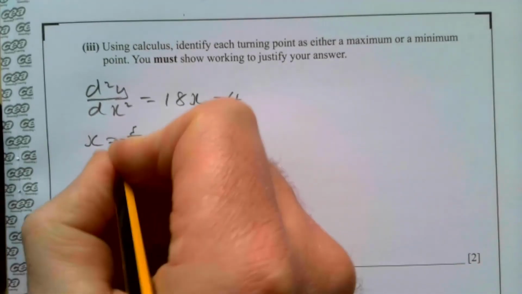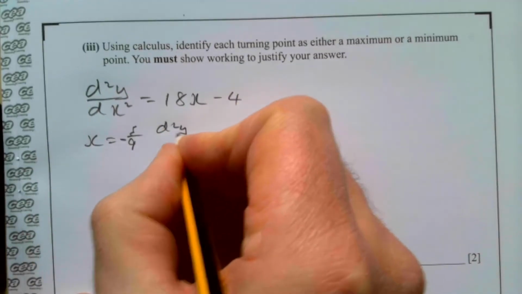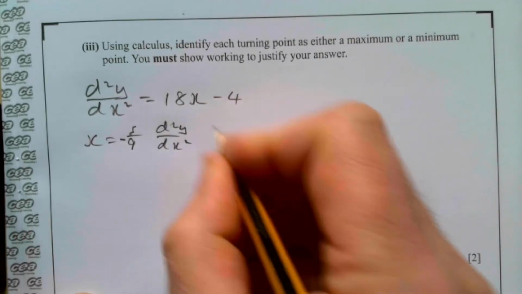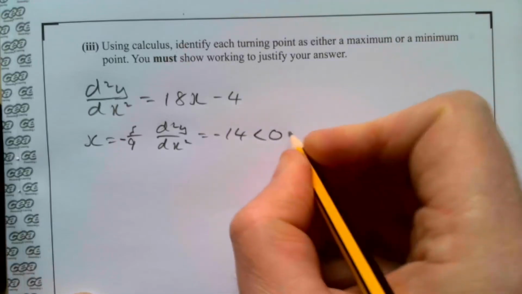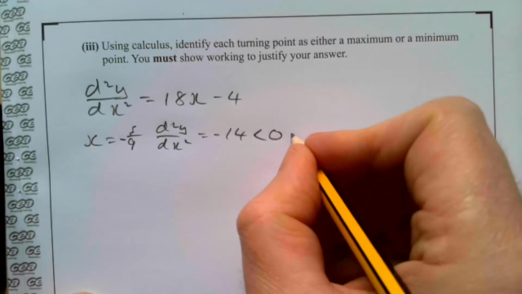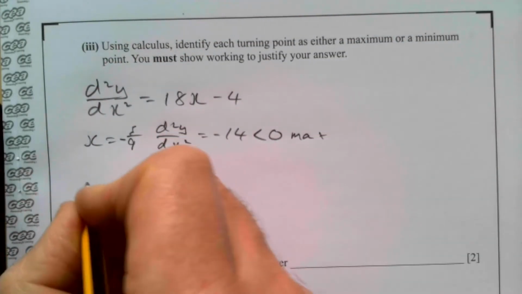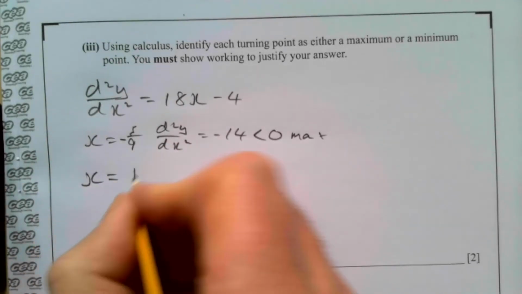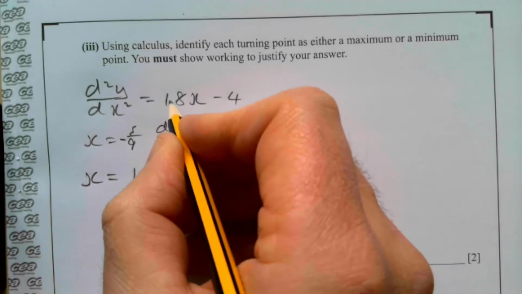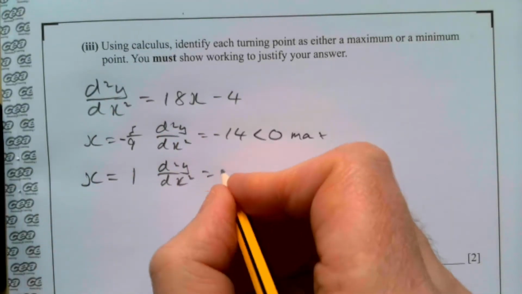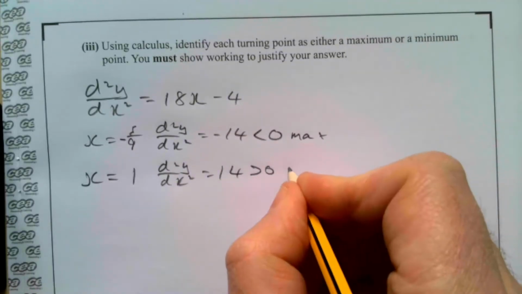When x is minus 5/9, sorry. Yes, of course, it's a negative. d2y by dx squared gives us then minus 14, which is less than 0, and that means that one's a maximum. Whenever x equals 1, d2y by dx squared, 18 times 1 is 18, minus 4 is 14, which is greater than 0, which then is a minimum.